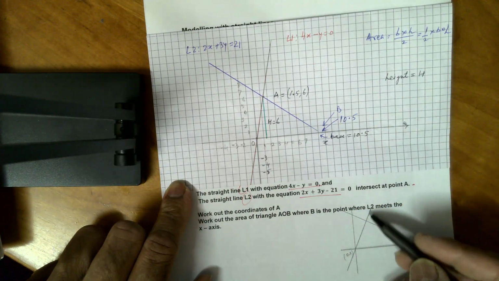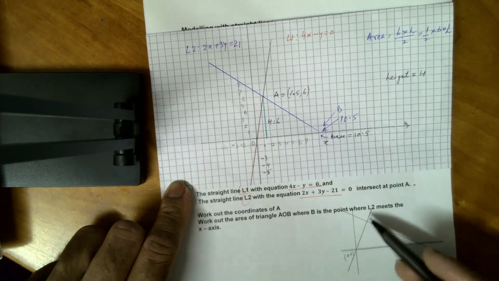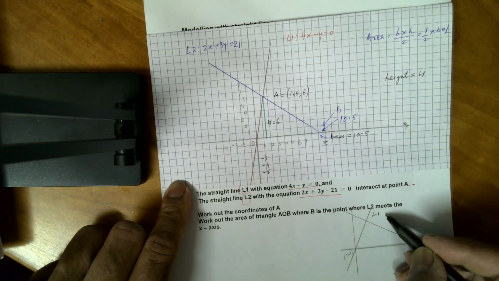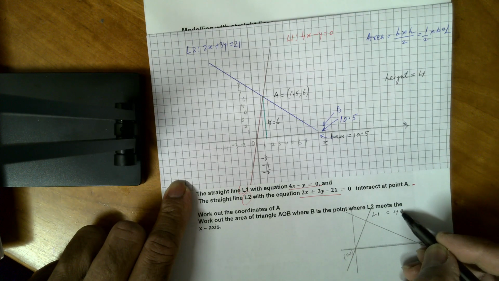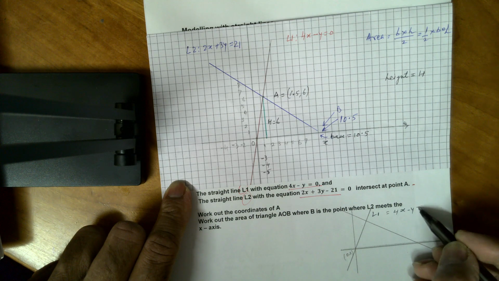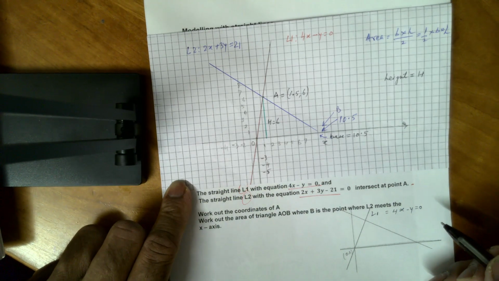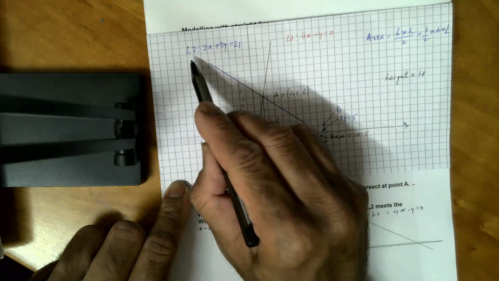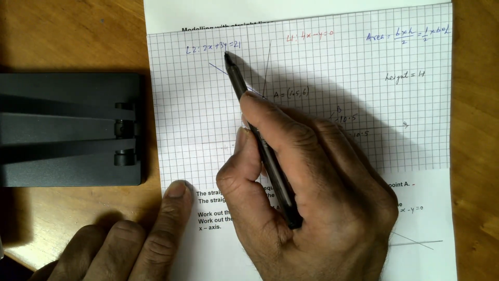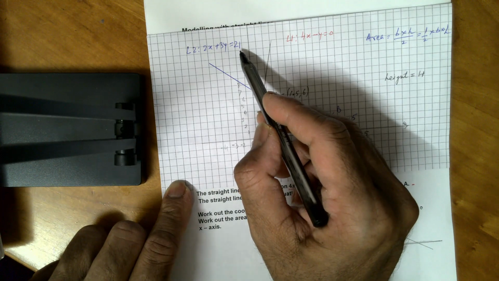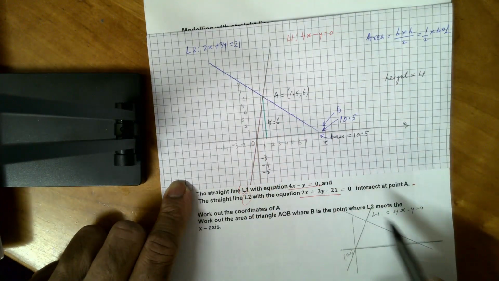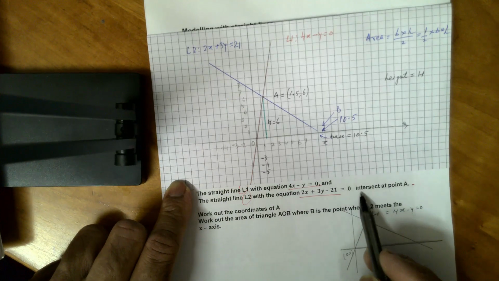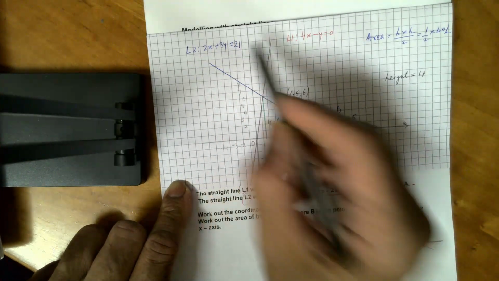Okay, and I also have here for you, so I can say, okay, and that's your L1. Okay, and that is equal to 4x minus y equal to 0. And this is your L2 here, 2x plus 3y equal to 21. Okay, and that is equal to 0.